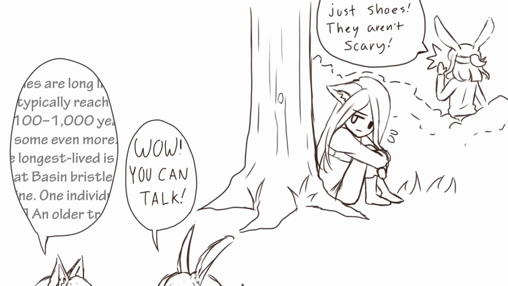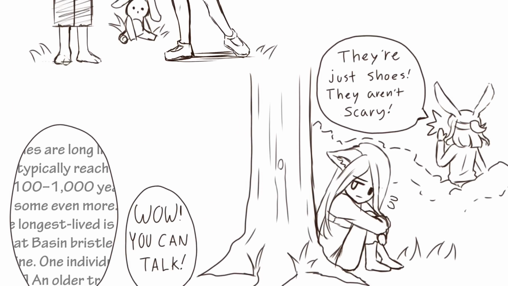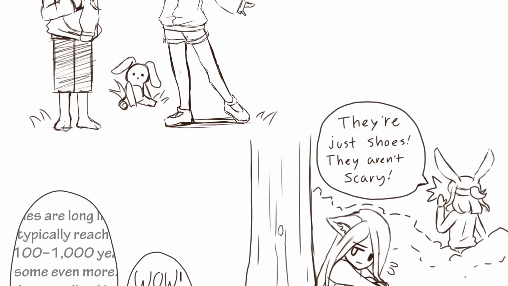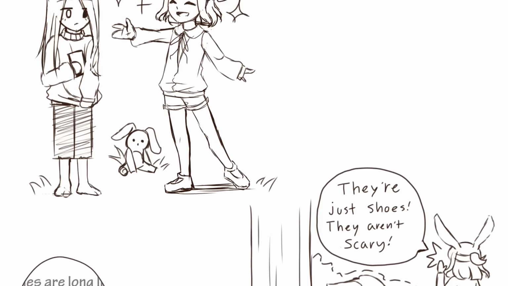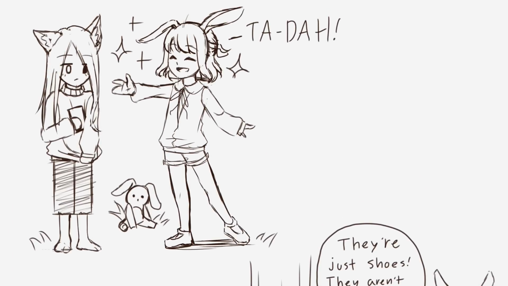So here are all my little doodles. I had a lot of fun drawing these and getting to know the characters more. And now that I do know them a little bit more, I want to draw something a bit more finished.